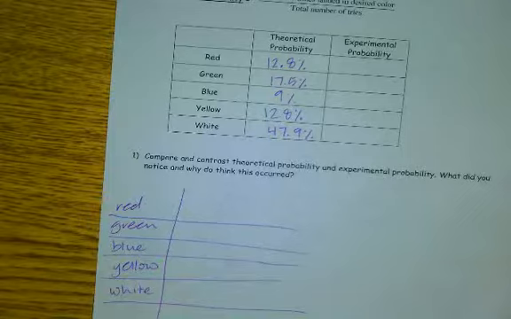Do your 20, and then once you're done with your 20 and everybody's done with their 20, y'all are gonna add all your data together.